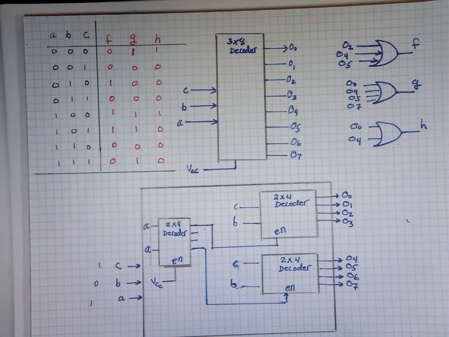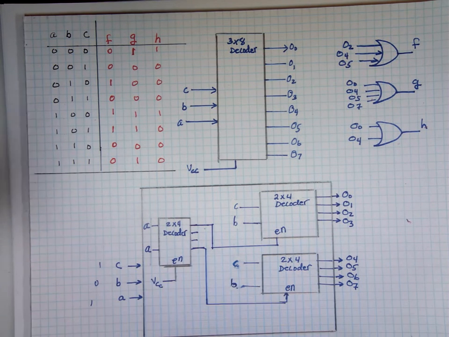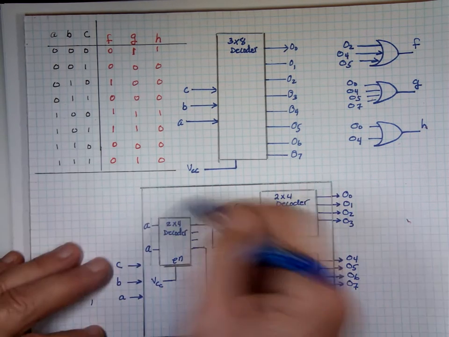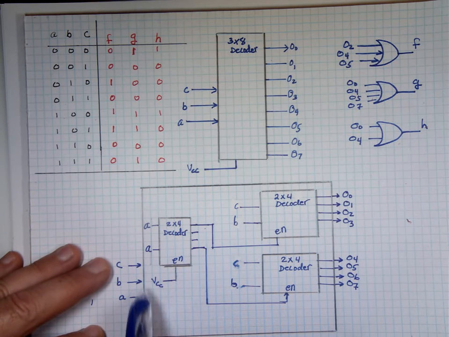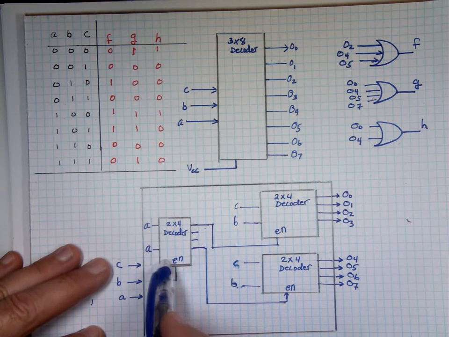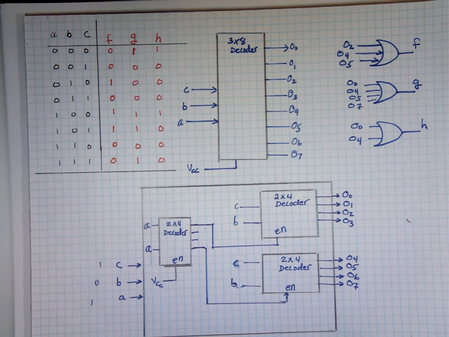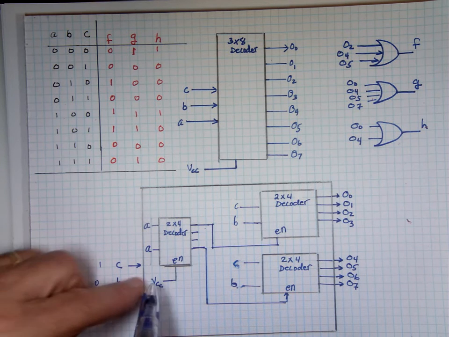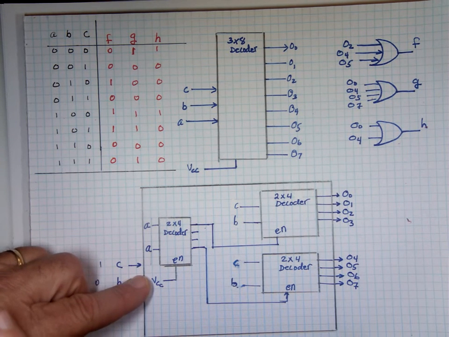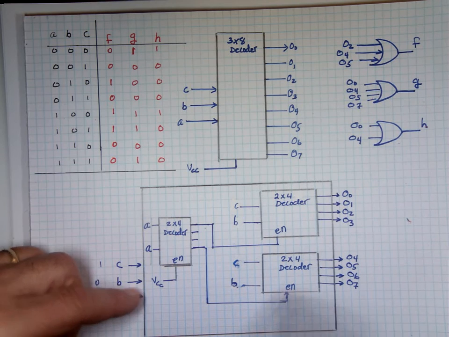Now, if you're allowed to use a NOT gate, then you don't need any of this. You make A go into this, and A with the NOT gate go into that one. So when A is 0, the complement turns this one on. When A is 1, that turns that one on. If you're allowed to use a NOT gate.